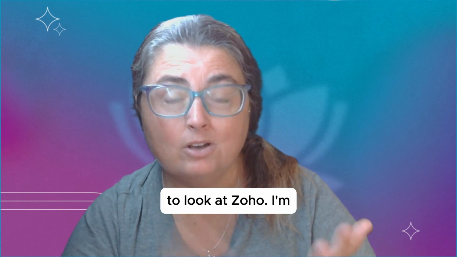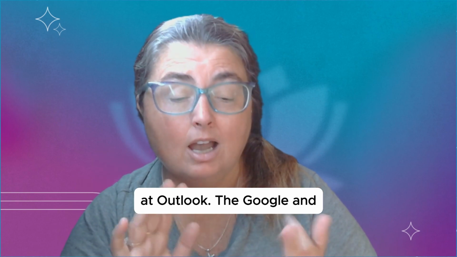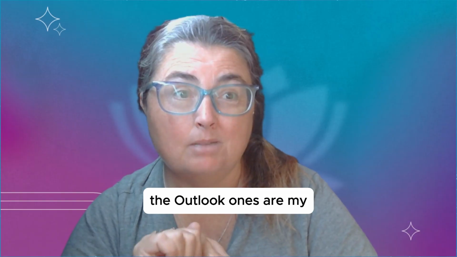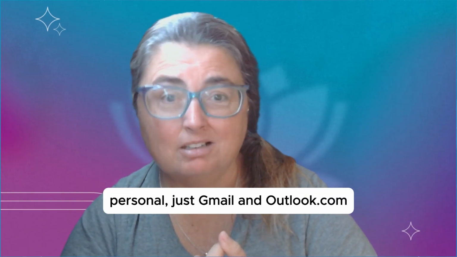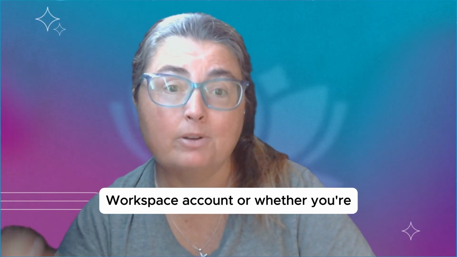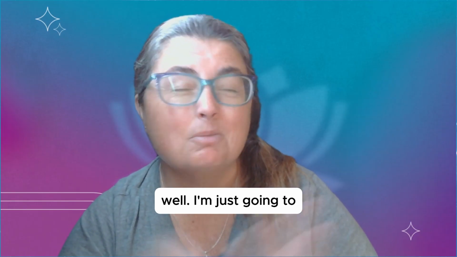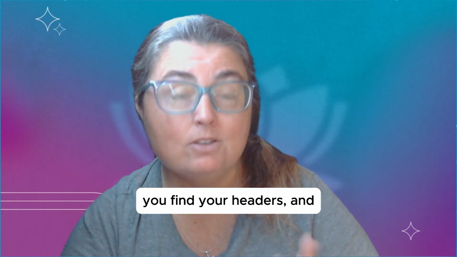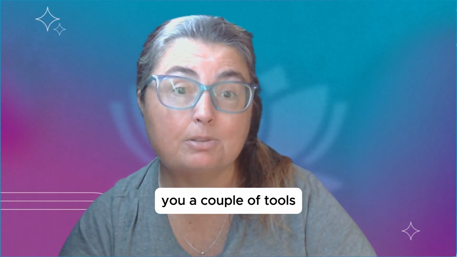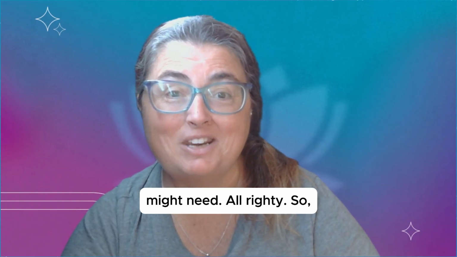I'm going to look at Zoho, I'm going to look at Google, and I'm going to look at Outlook. The Google and the Outlook ones are my personal Gmail and Outlook.com accounts, but they're the same whether you're on a Workspace account or an M365 account as well. I'm just going to use those as examples of how you find your headers, and then I'm going to show you a couple of tools that you can use to analyze those headers to pull out the information you might need.